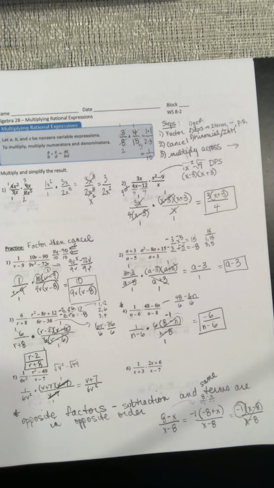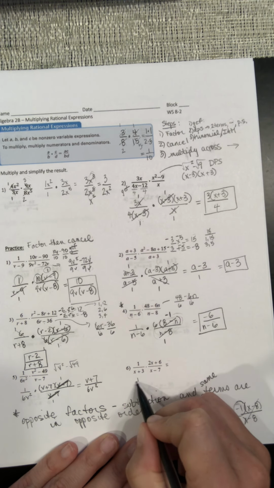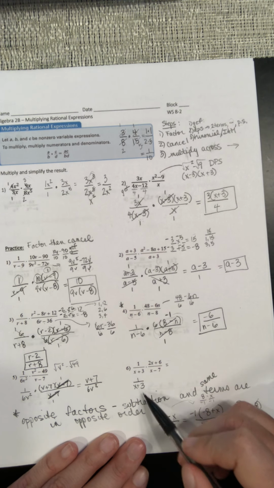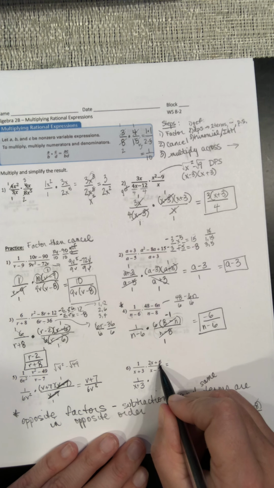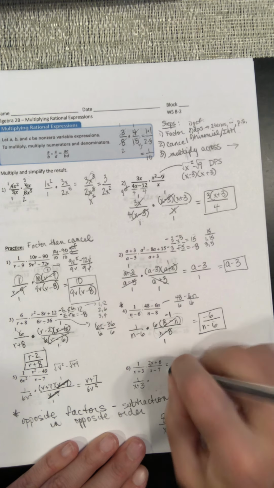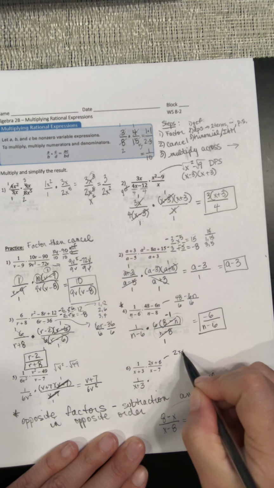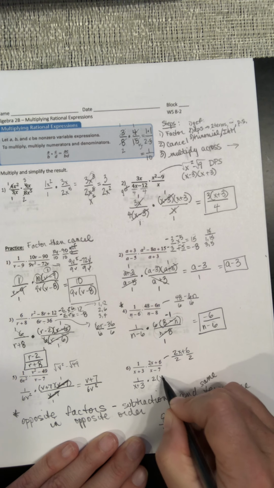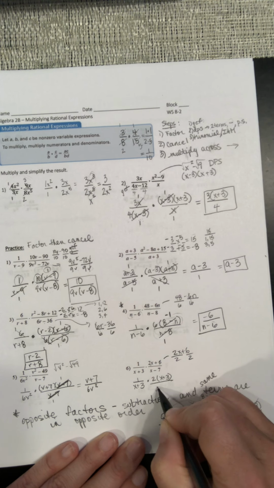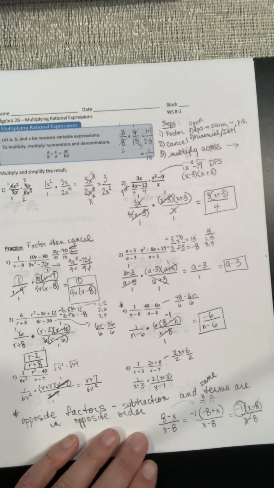All right, last but not least, let's see, 1 and x plus 3. Those are not factorable, right? Hopefully you recognize that this guy has a GCF of 2. So I'm going to take the 2 out. So 2 times x plus 3. And then x minus 7 is not factorable, right?